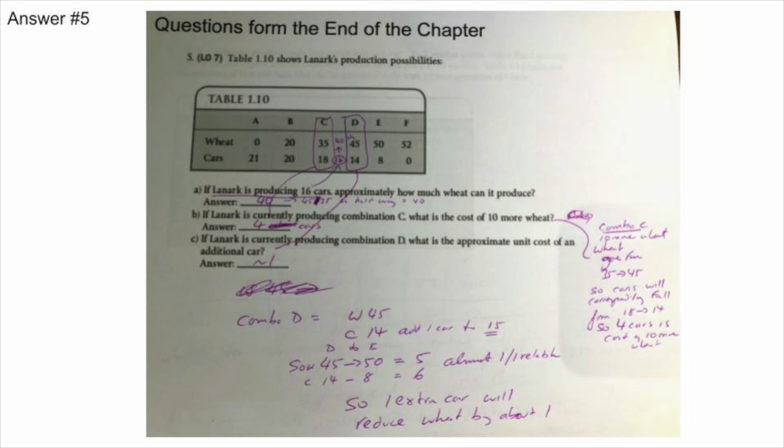So if Lanark produces 16 cars, approximately how much wheat can it produce? So let's go and find 16. Oh, there's no 16 in here. But we know 16 is between 14 and 18. 16 is exactly halfway between 14 and 18. So in order to figure out the amount of wheat that can be produced, we need to ask, what's halfway between 45 and 35? So approximately 40. So that's how that would be. It would be halfway between.